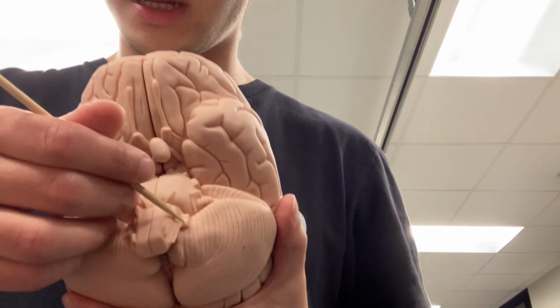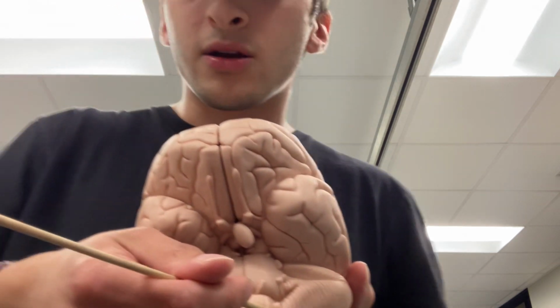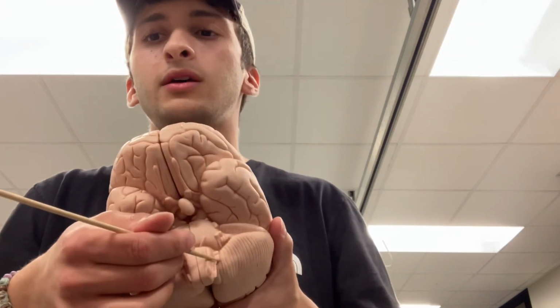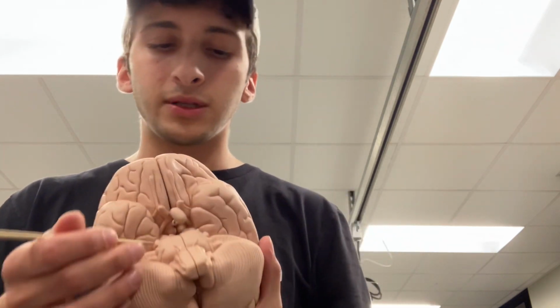Okay, number 10. Next one down here. That's the vagus. And it's also known as the wandering nerve. And why do you think that is? It's because it wanders throughout our body, going to our abdominal cavity, our thoracic cavity, our pelvic cavity.